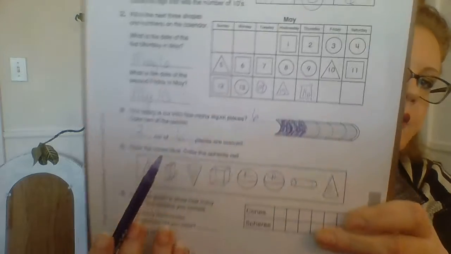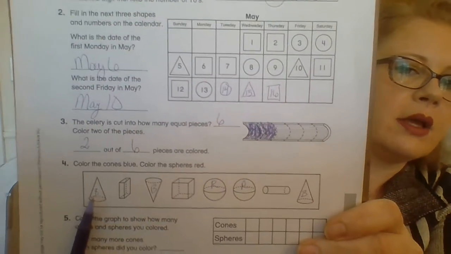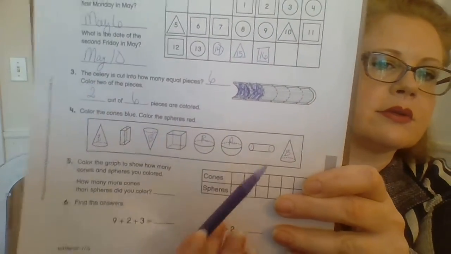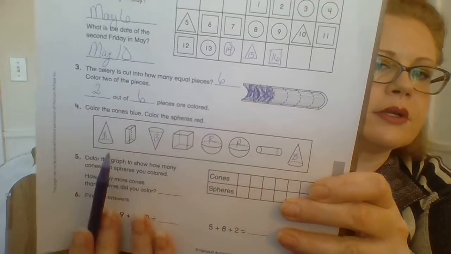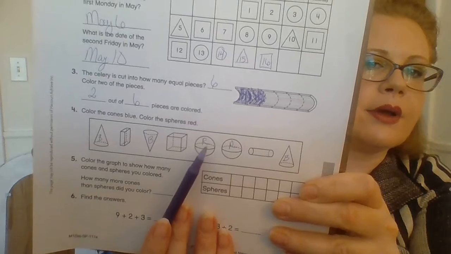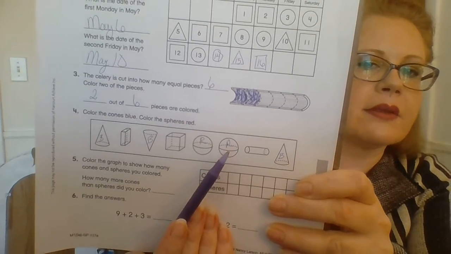And then you're going to color the spheres red. Remember, a sphere is a circle, so like a ball, something like that. So color the cones blue and the spheres red. Okay, I don't have crayons handy, so I put B's on my cones and R's on my spheres. So B's for blue, R's for red. Okay?